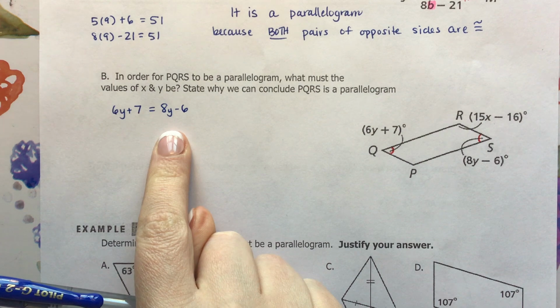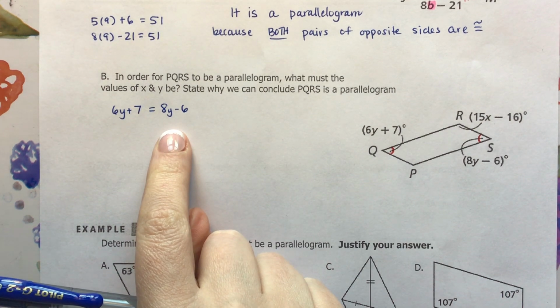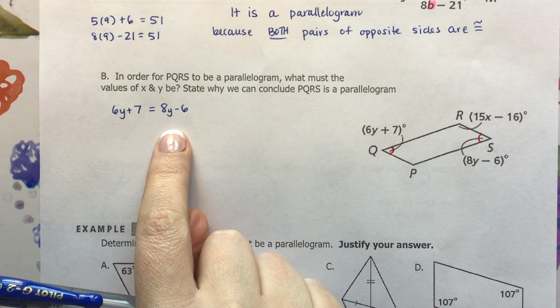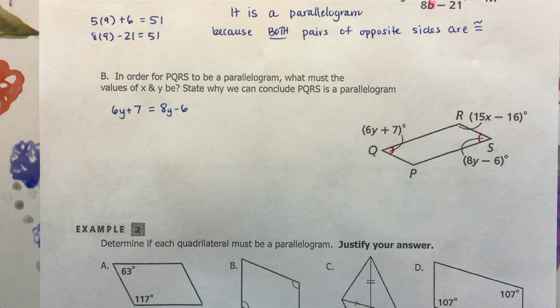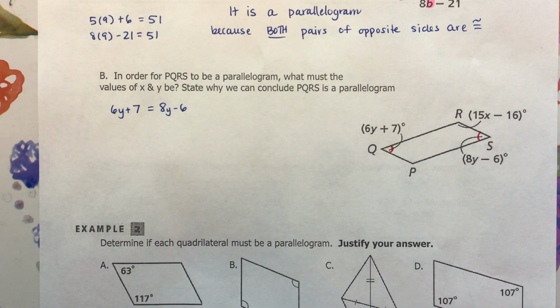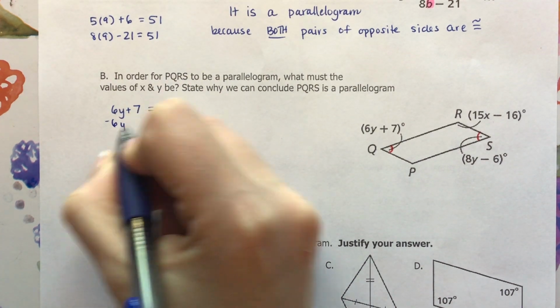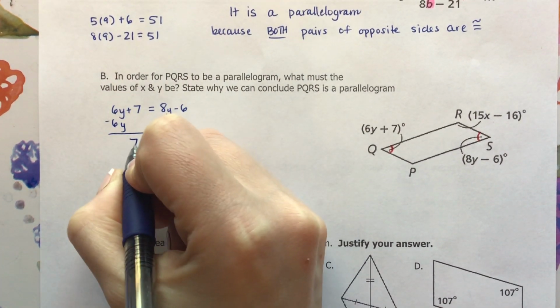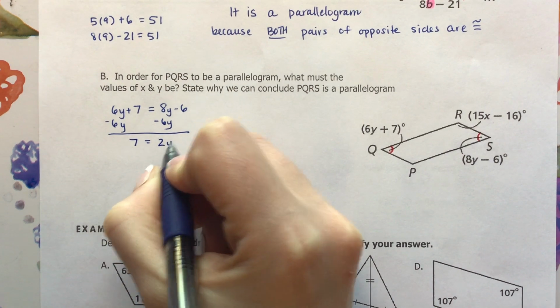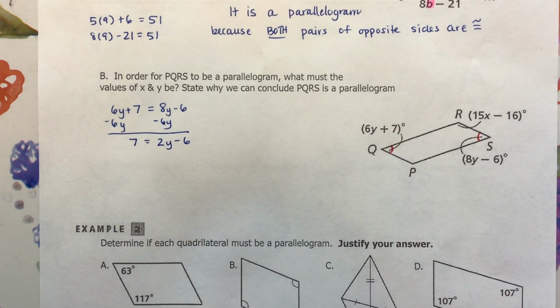And I'm doing this based off of our properties from the previous lesson that said, in a parallelogram, opposite angles are congruent. I have to have that for something to be a parallelogram, so that's why I'm setting these equal. Now I'm going to start solving for y. So I subtract 6y from both sides, and I get 7 is equal to 2y minus 6.